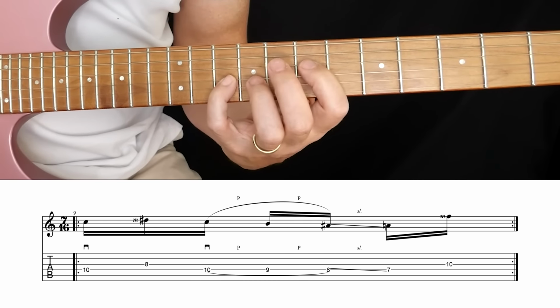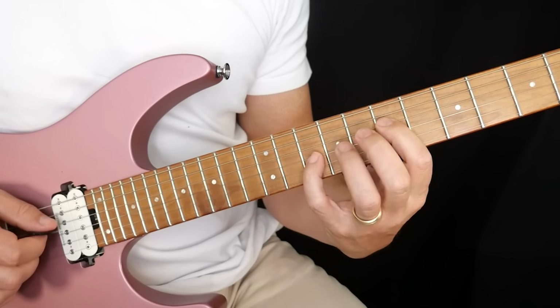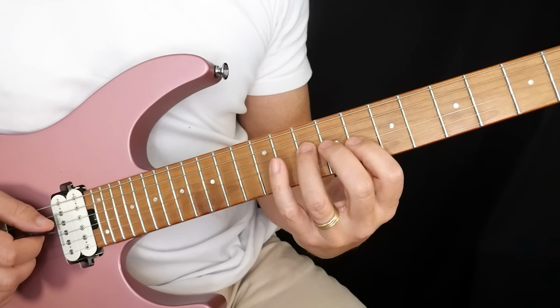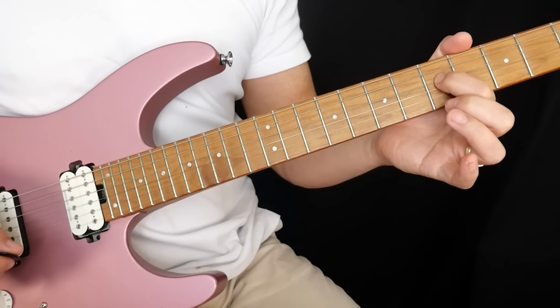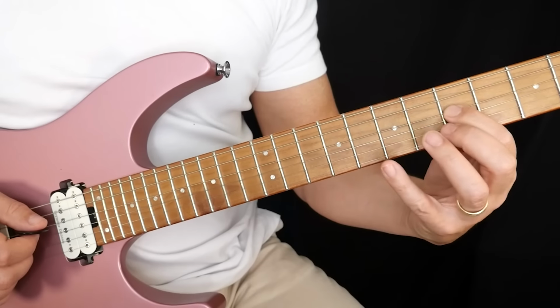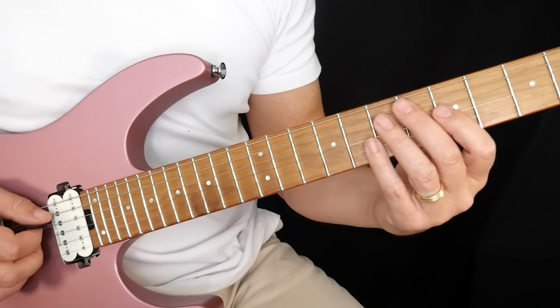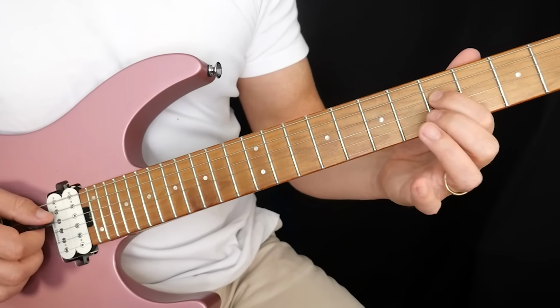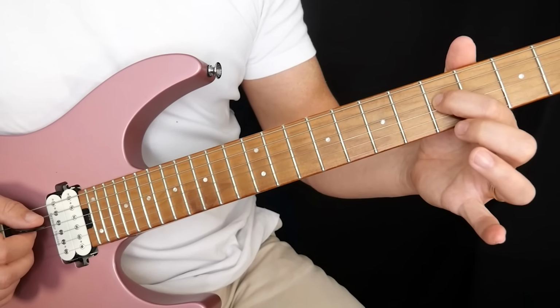From here, I go right back to this note again in the 7th fret. So I play. And then I slide down to the 5th fret. From here, I play the same as I did down there, but in this case, I play it from the 5th fret on the G string, then the 8th fret, right back to the 5th fret on the D string again.